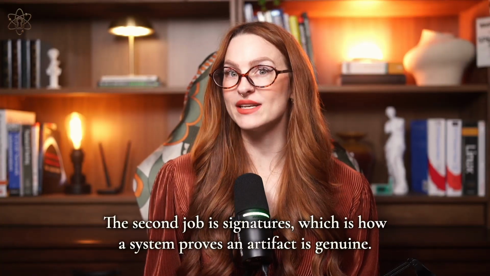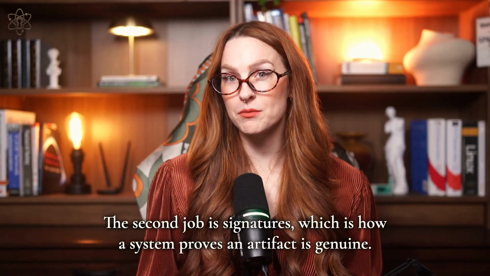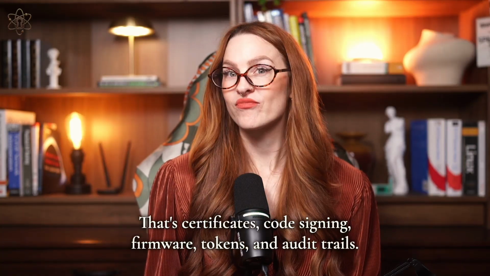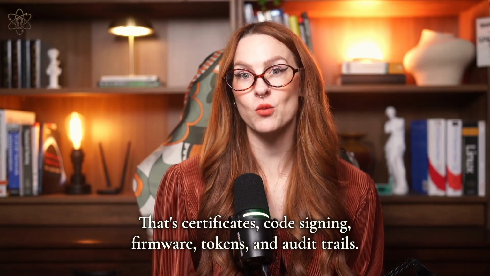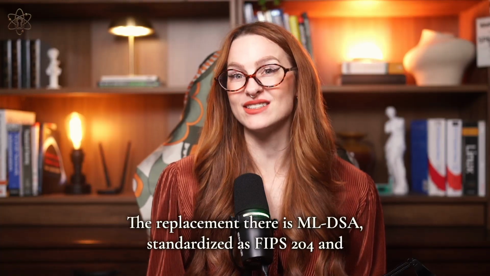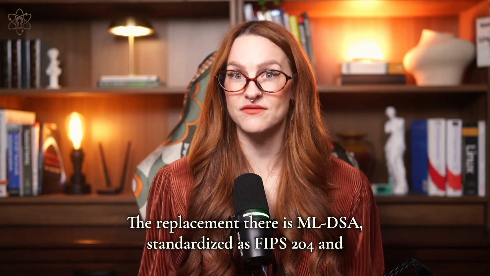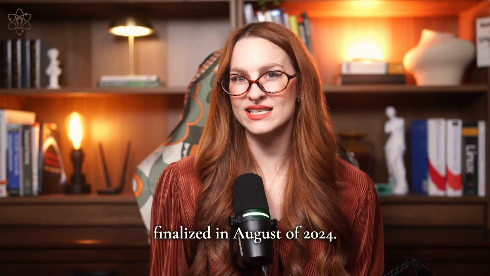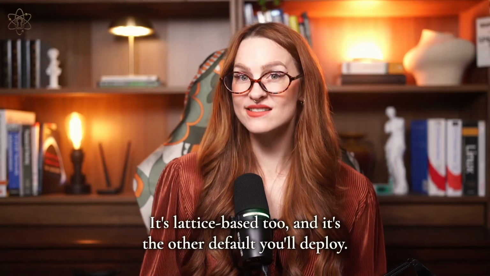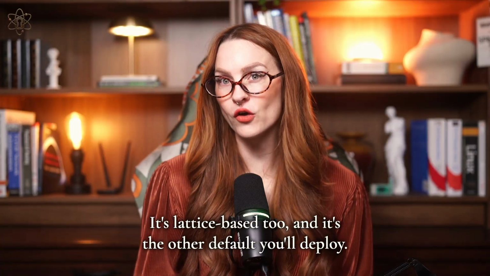The second job is signatures, which is how a system proves an artifact is genuine. That's certificates, code signing, firmware, tokens, and audit trails. The replacement there is ML-DSA, standardized as FIPS 204 and finalized in August of 2024. It's lattice-based too, and it's the other default you'll deploy.